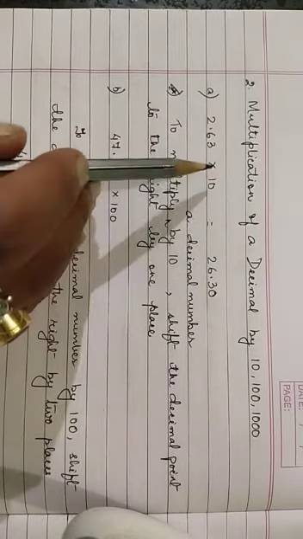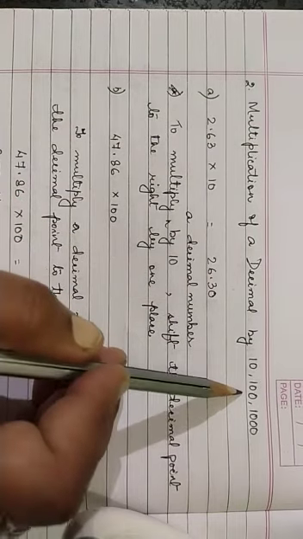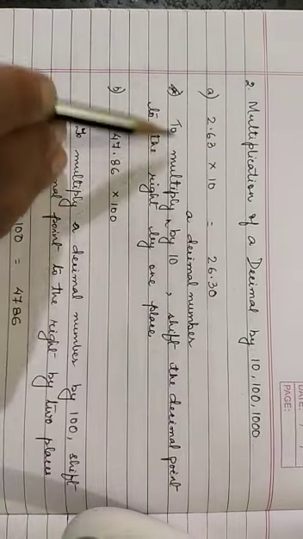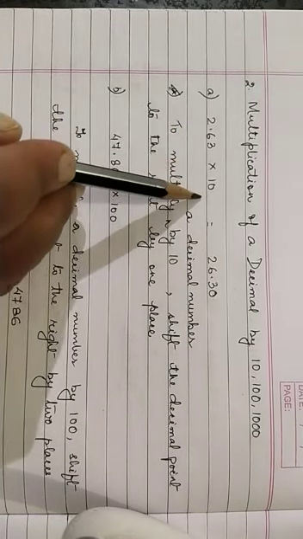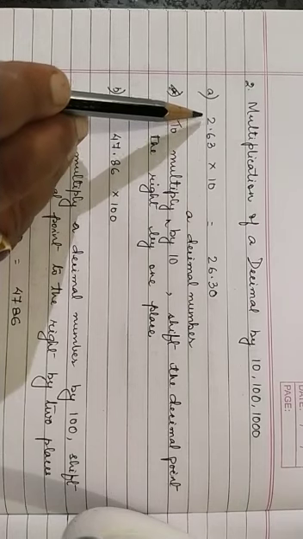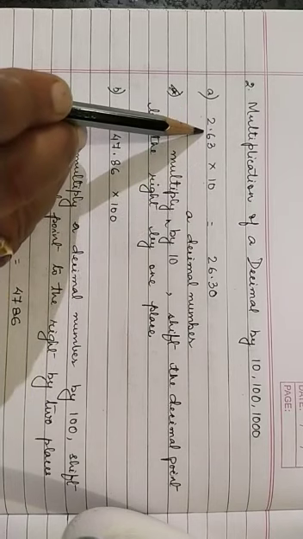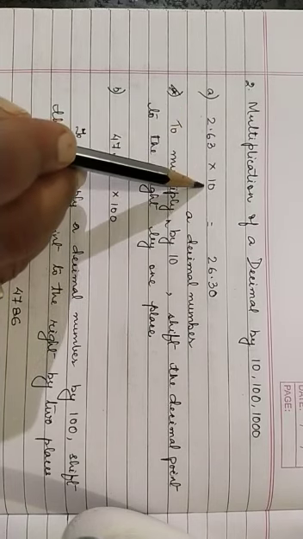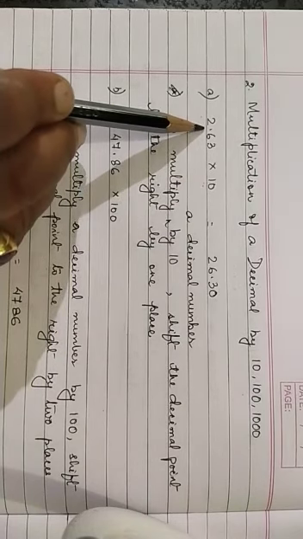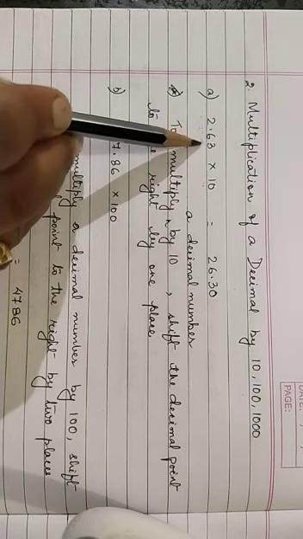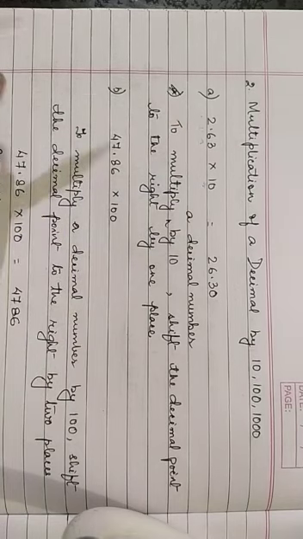The second one is how to multiply a decimal by 10, 100 and 1000. First we will learn how to multiply a decimal number by 10. See, I have taken a decimal number 2.63 into 10. When we multiply a decimal number by 10, then what we do is simply shift the decimal point to the right by one place. Why? Because it is being multiplied by 10.